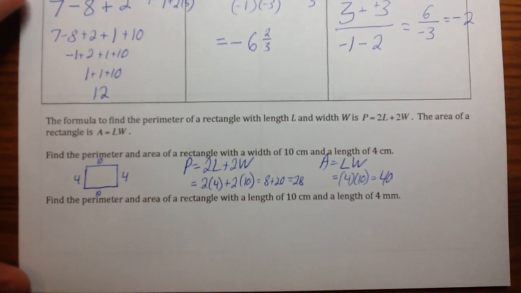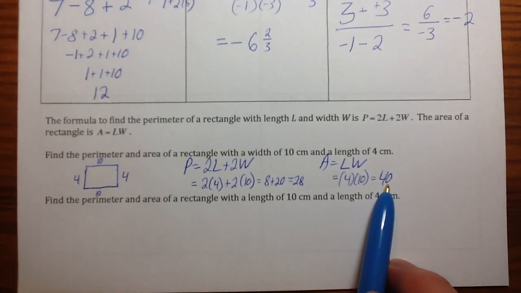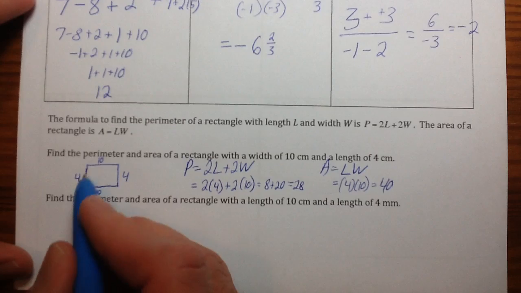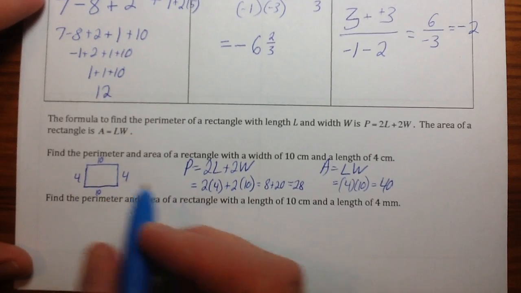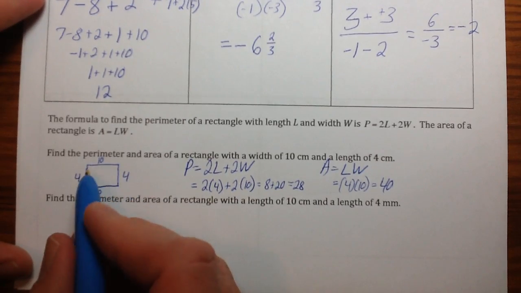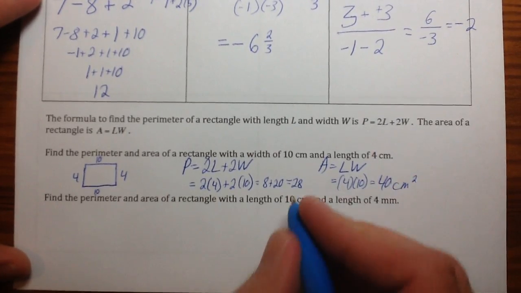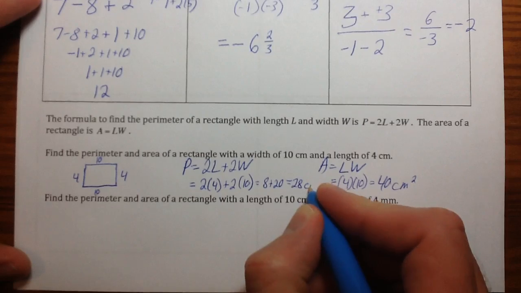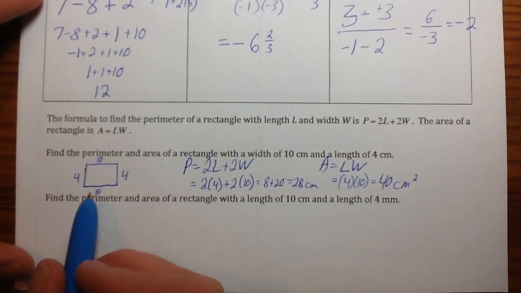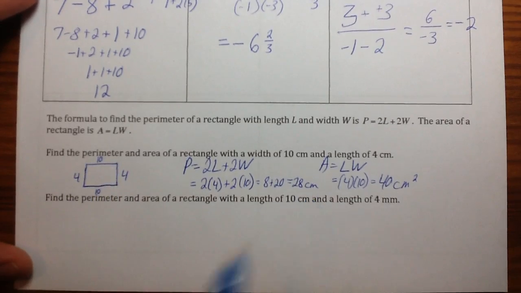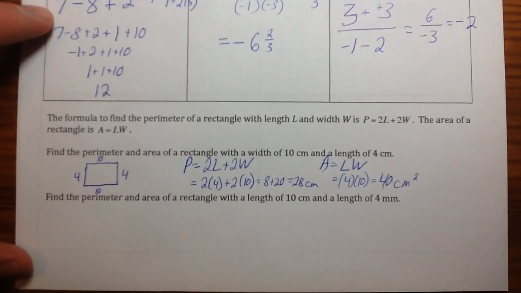Let's put this in context, though. The area is 40 what? This is 10 centimeters, this is 4 centimeters. If I have a 10 centimeter by 4 centimeter box, then I have 40 square centimeters, and here I have 28 regular centimeters, because if I'm going to walk all the way around this, I'd walk 10 plus 4 plus 10 plus 4 centimeters. That's not a very far walk, is it?